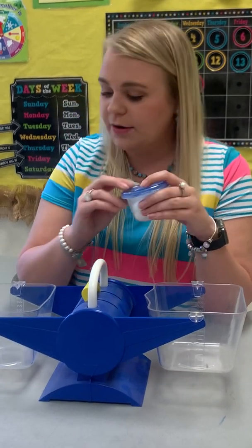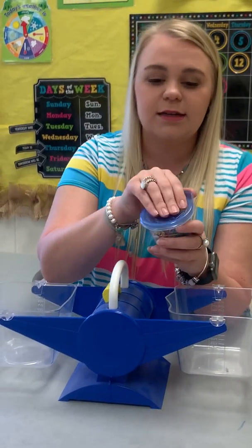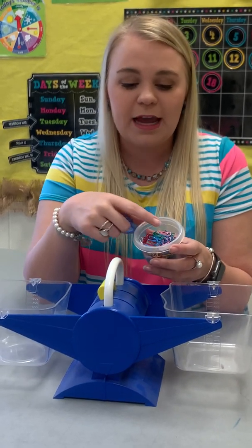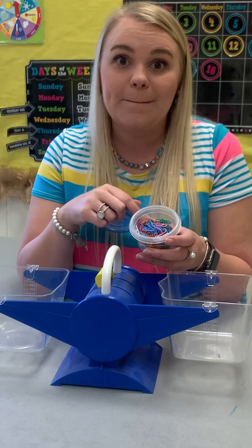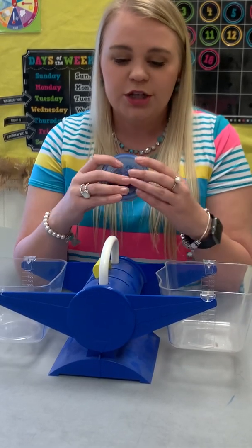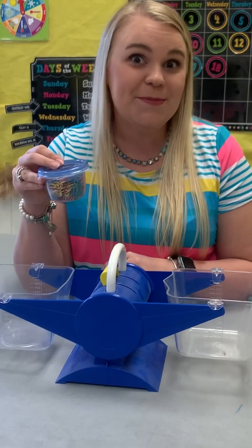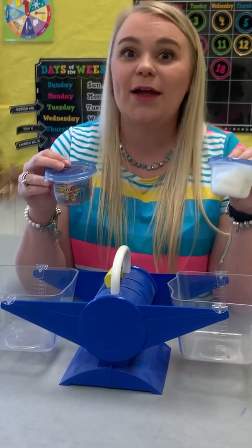So we've got our cotton balls, and in this cup we have paper clips. We have paper clips that you put on paper to hold stuff together. So we're going to compare the paper clips to the cotton balls.